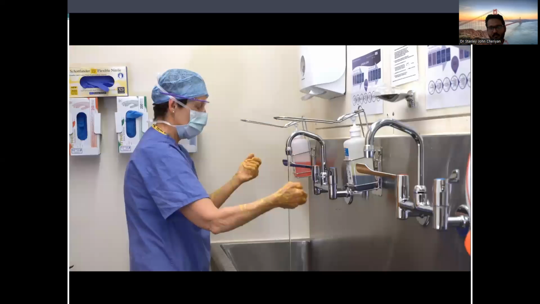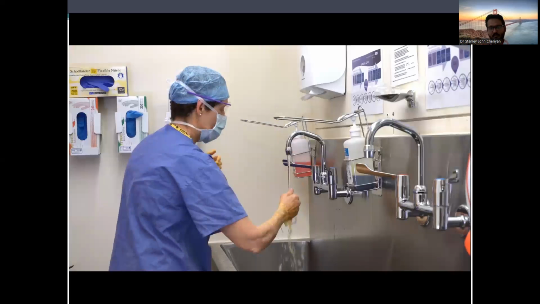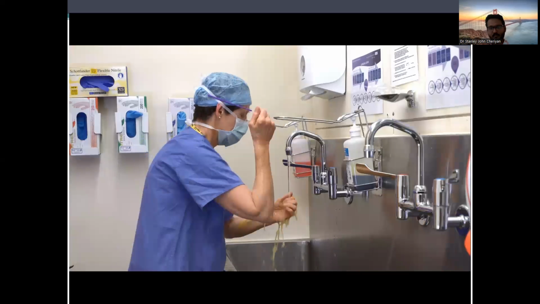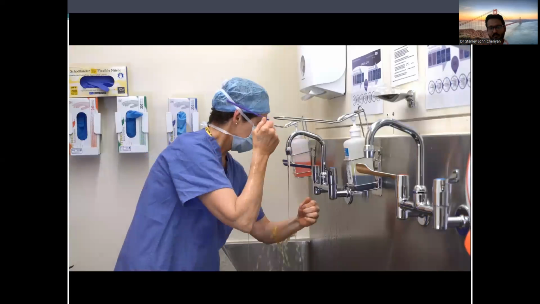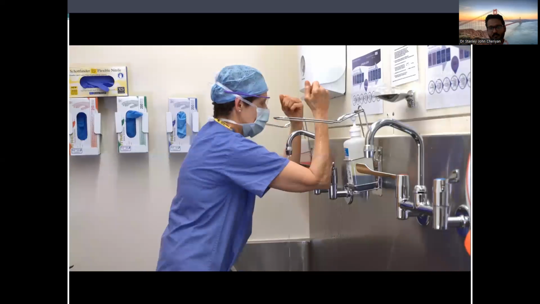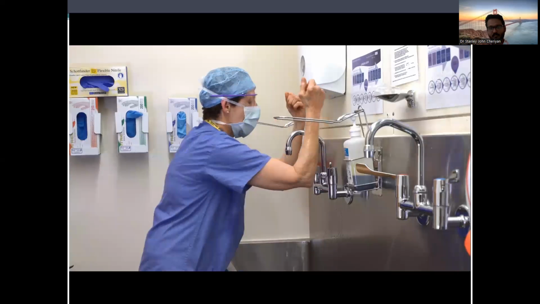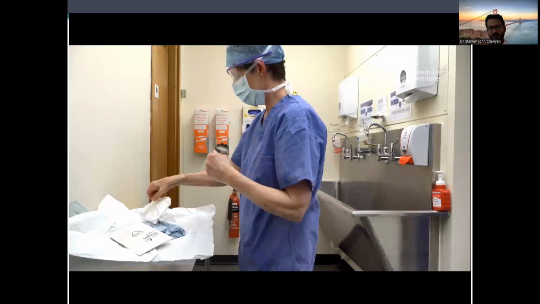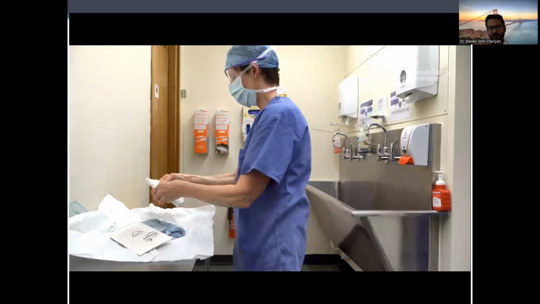Then rinse your hands and arms from the fingertips to the elbows, allowing the water flow to remove the scrub solution. Turn the taps off using your elbows and hold your elbows over the sink to allow excess water to drain. You will now need to dry your hands and arms. Use 1 towel per hand.